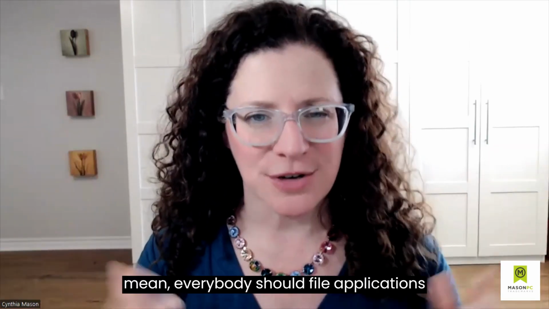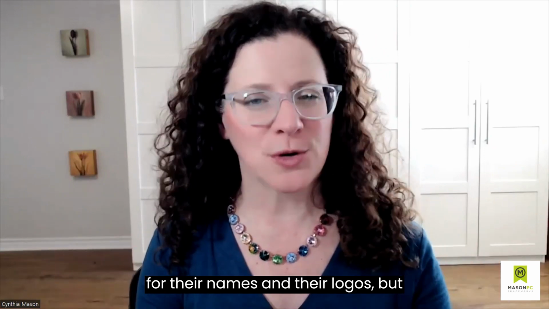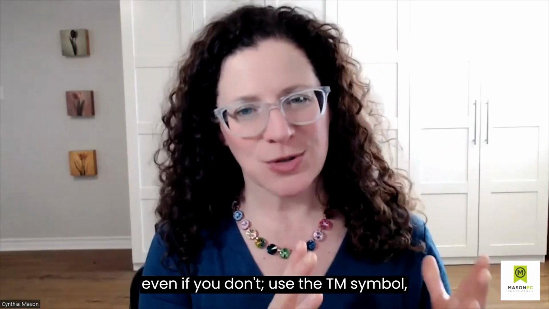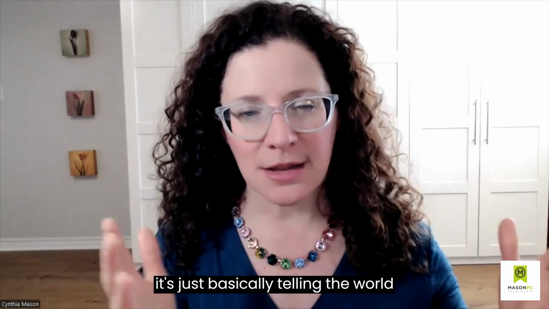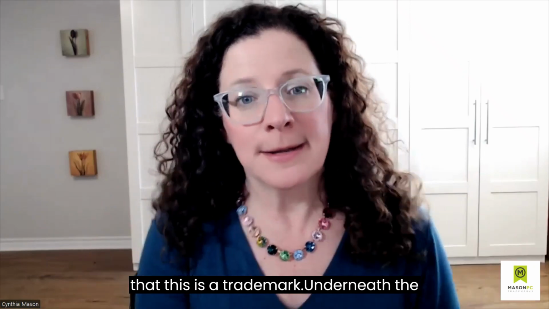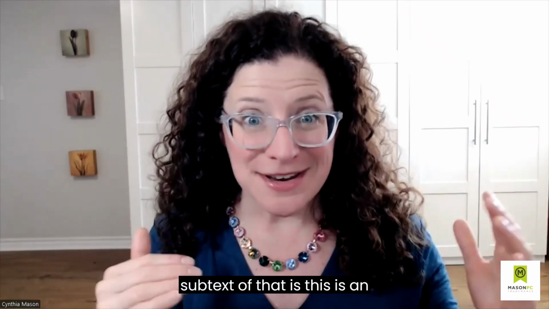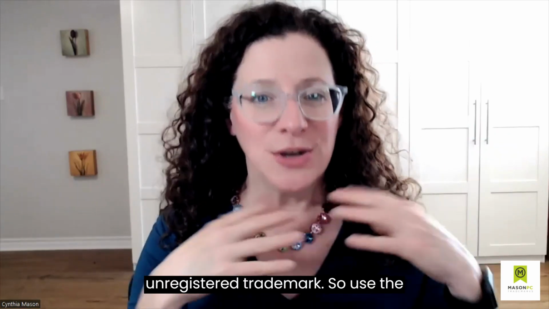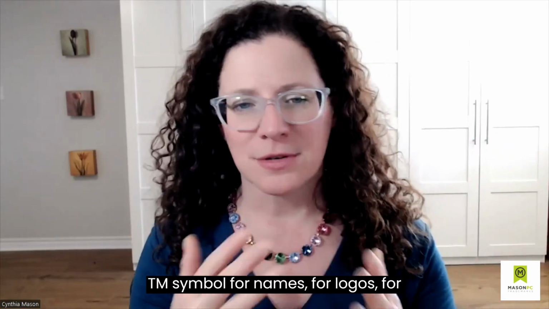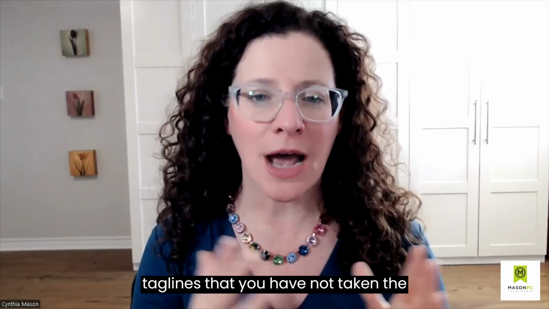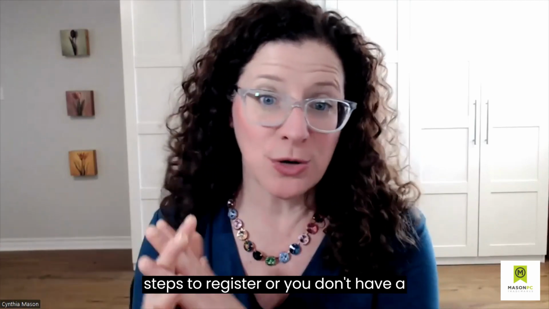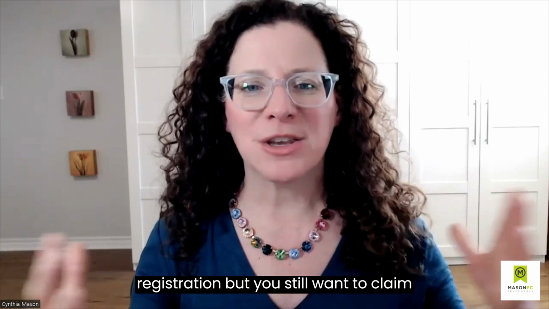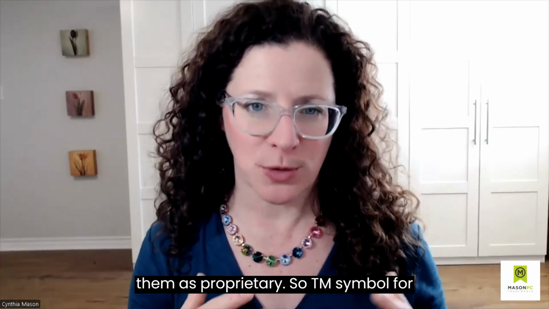I mean, everybody should file applications for their names and their logos, but even if you don't, use the TM symbol. It's basically telling the world that this is a trademark. Underneath, the subtext of that is this is an unregistered trademark. So use the TM symbol for names, for logos, for taglines that you have not taken the steps to register, or you don't have a registration, but you still want to claim them as proprietary.